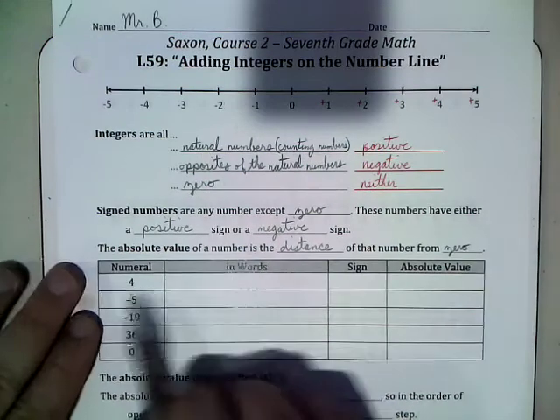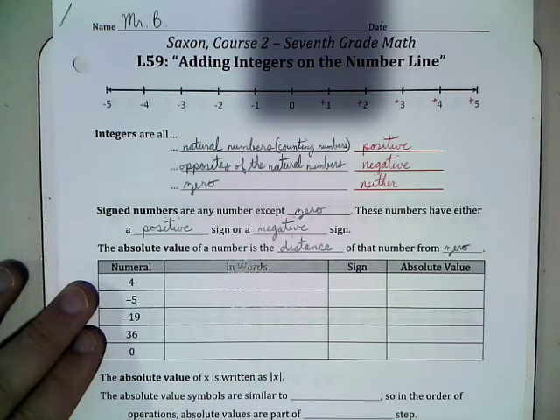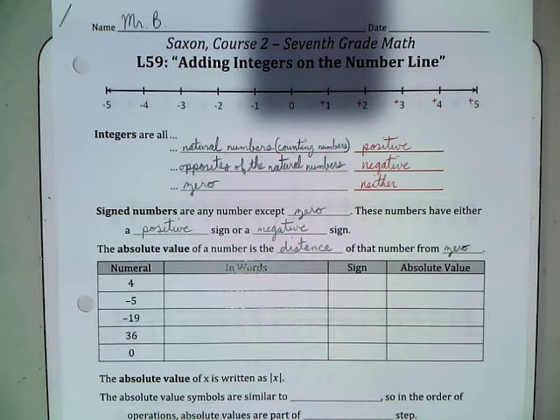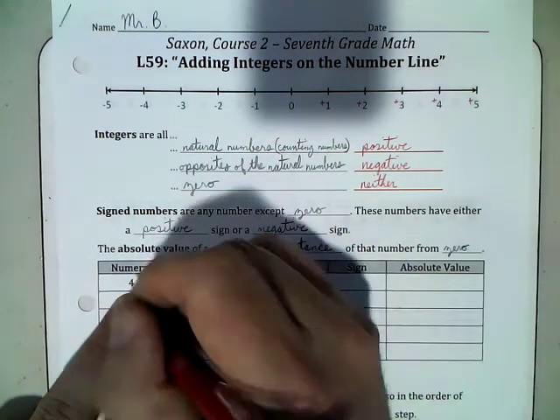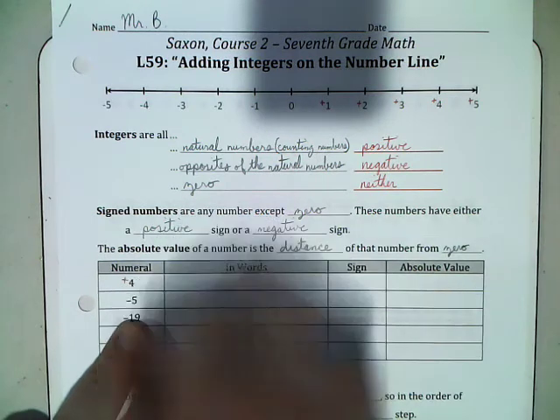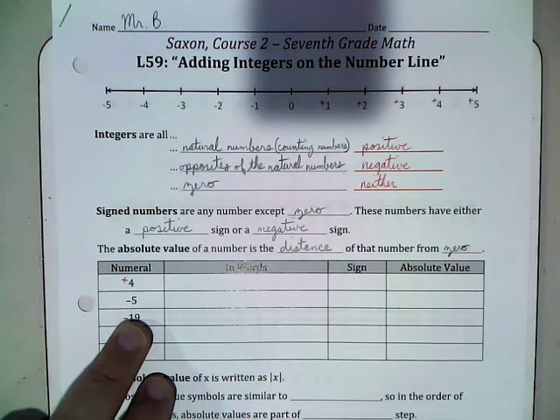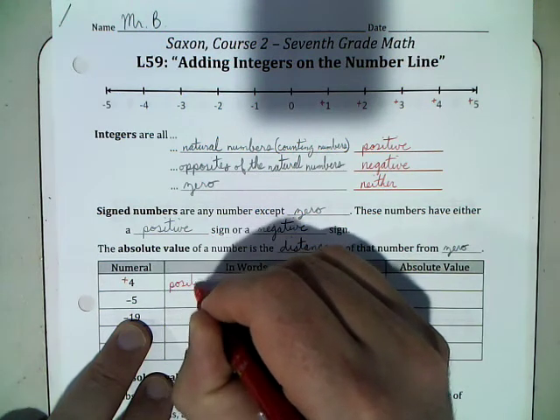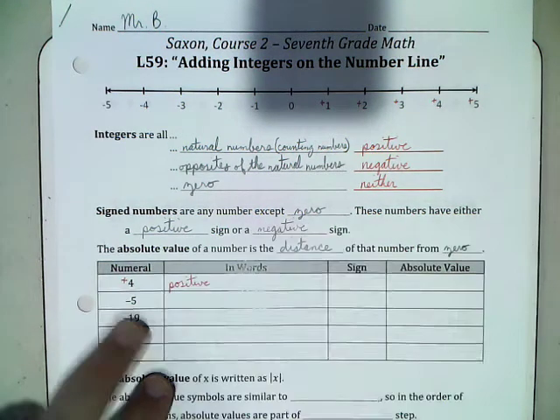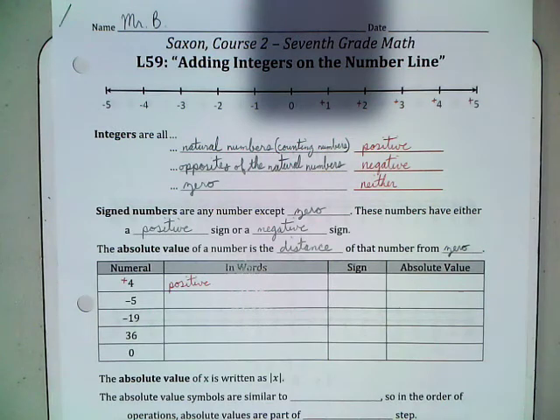So down here, let's take a look in our chart real quick. So our first number here, we have the number 4. Now remember that this really is a positive 4. So if we were to write this out in words, sometimes, just to emphasize it, we might write positive, but not usually. So I'm going to do that in red.